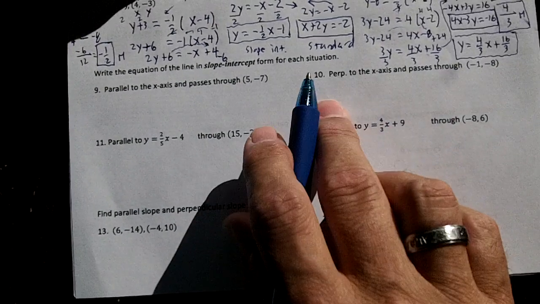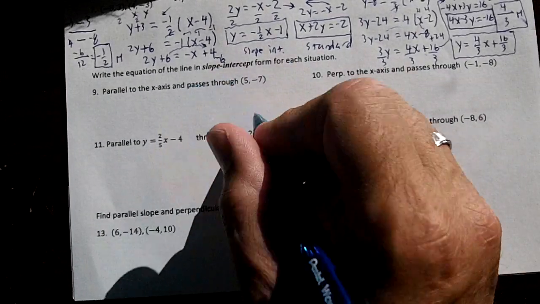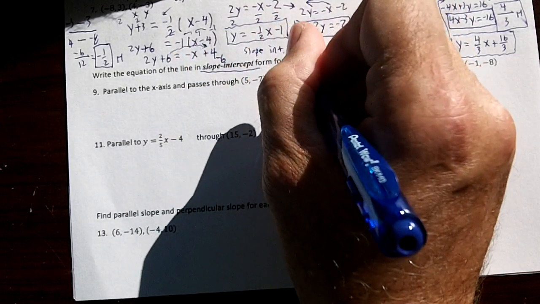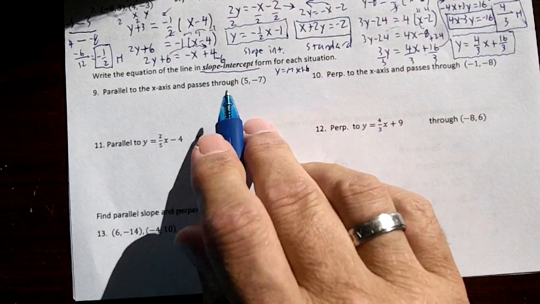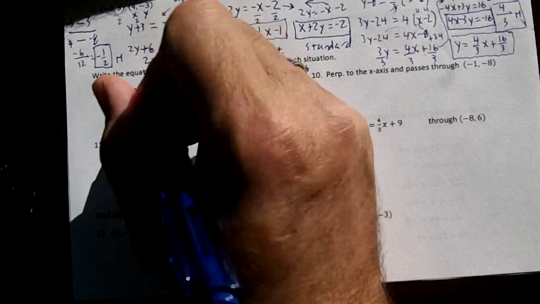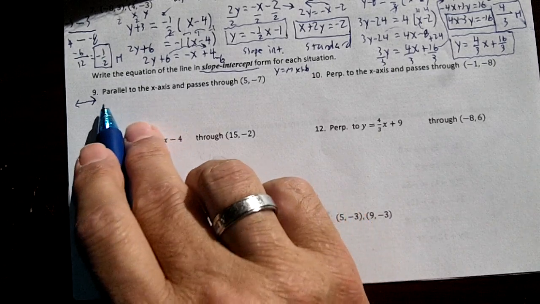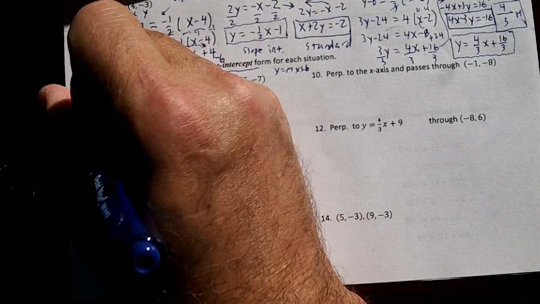Okay. Write the equation of the line in slope-intercept form. So we want y equals mx plus b. It's parallel to the x-axis, so our line's flat. If the line's flat, the slope equals 0.